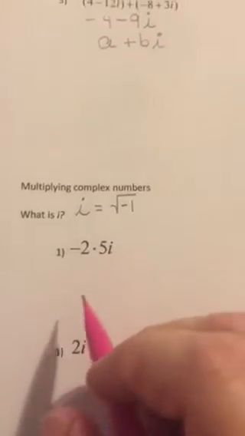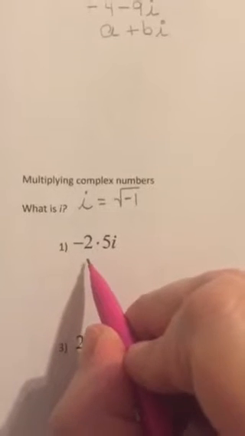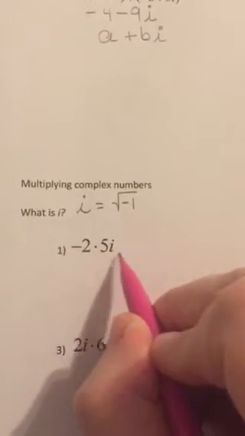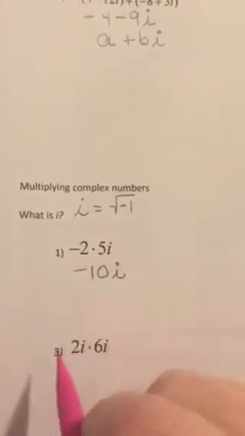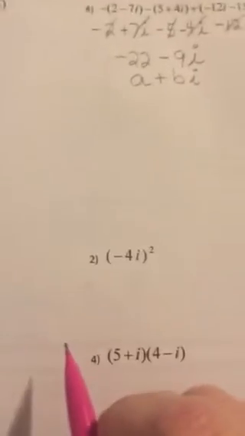but later on. So treating it like a variable, if I'm doing -2 times 5i, I'm going to get a -10i. I don't have to have like terms to multiply, so that was pretty simple.